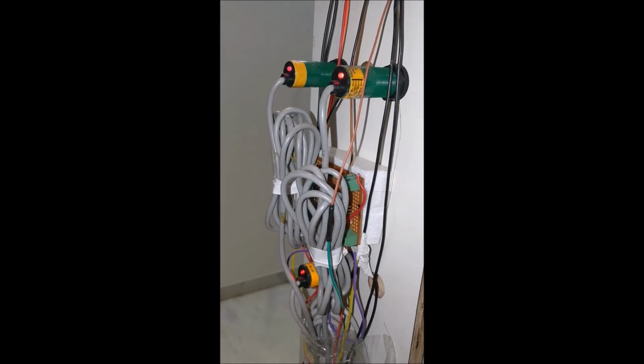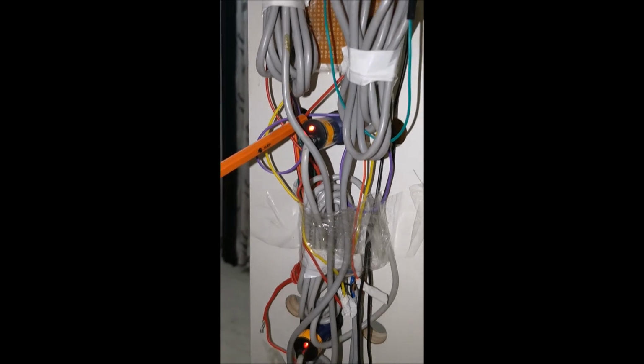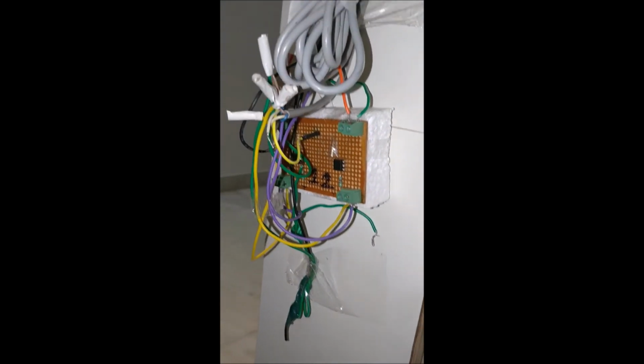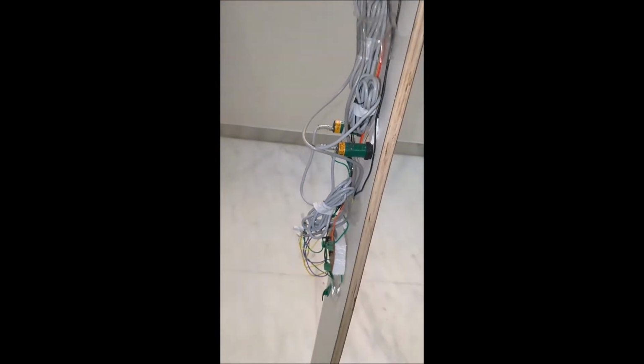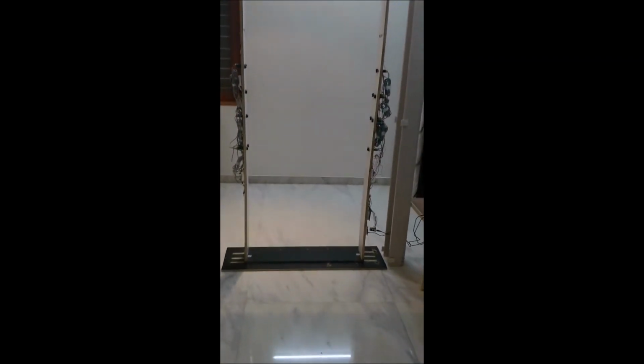These are the receivers. This is the transmitter. And this is the step-down circuit that we need to use. In order to improve the efficiency of the prototype, we will be introducing hardware parallelism.